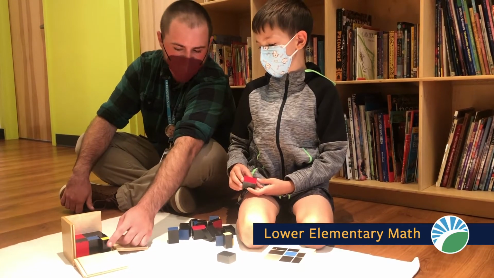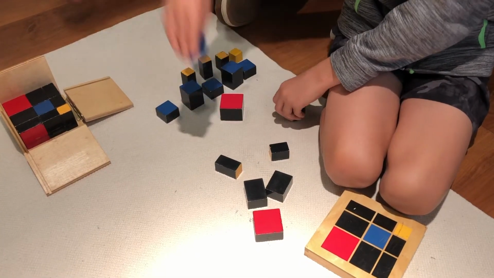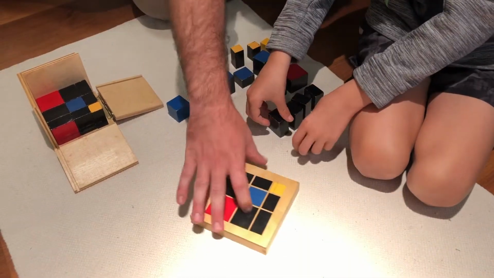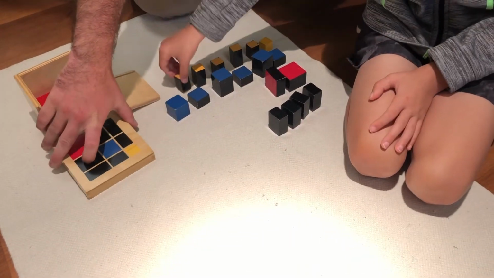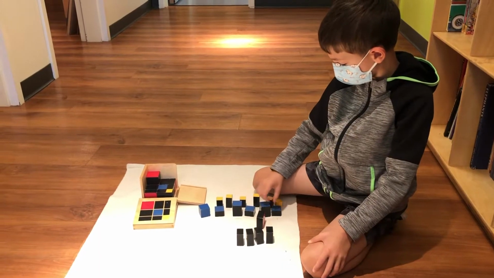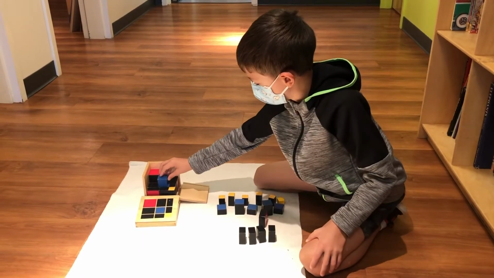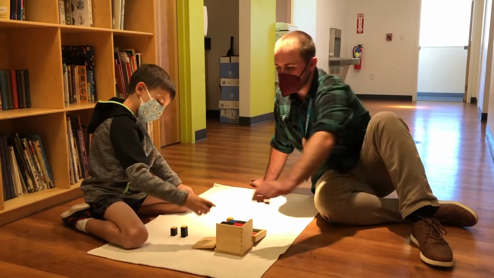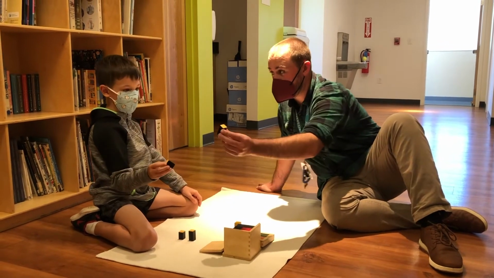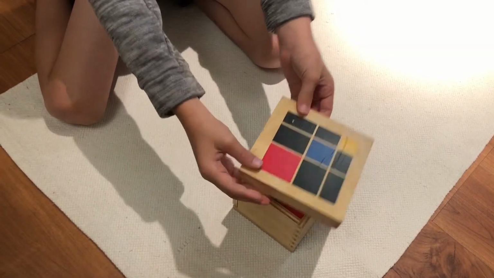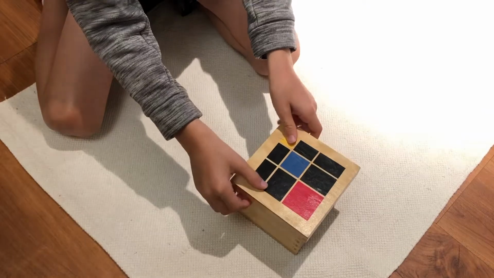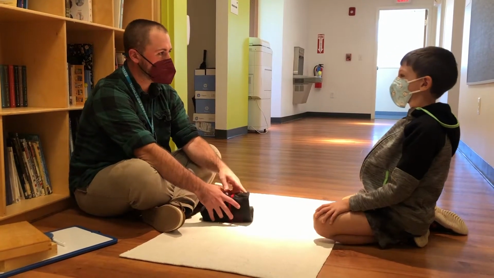In the lower elementary classroom, students continue to learn and work with tangible materials on the way to working abstractly. This cube of trinomial work teaches and allows students to practice finding patterns and spatial relationships. The child is taught through demonstration to systematically deconstruct and reconstruct the cube. Each cube has a control image on the lid of the box, which may assist the child.